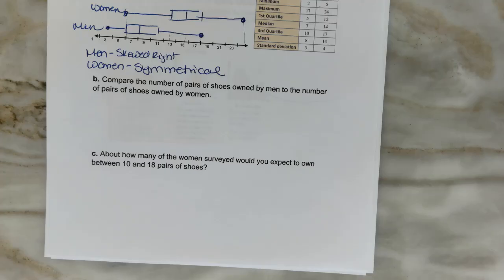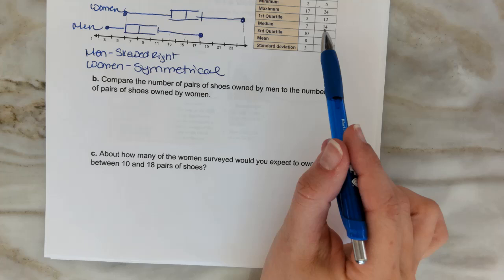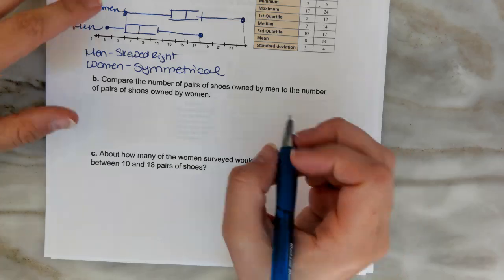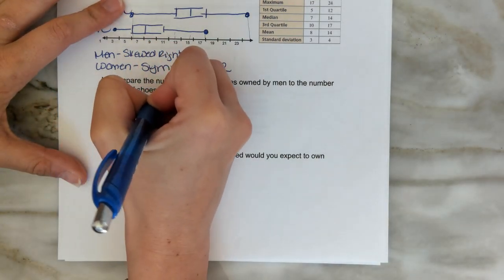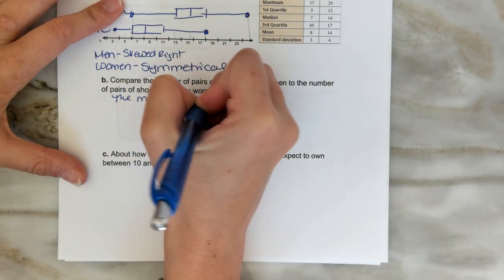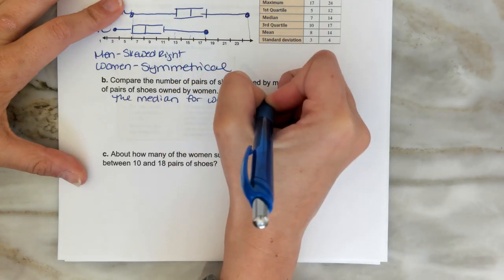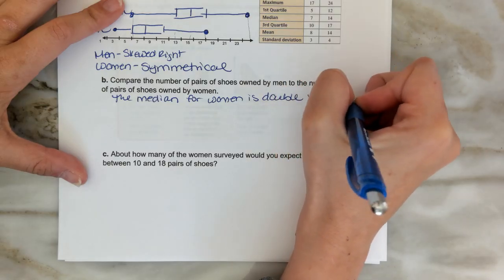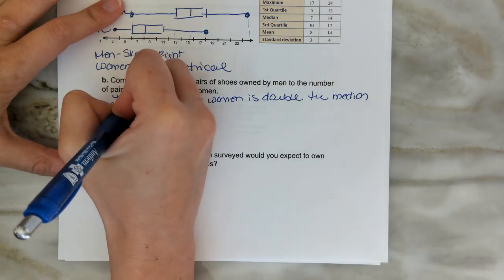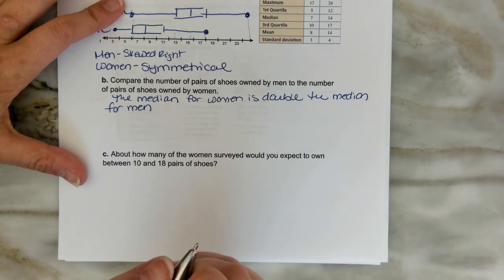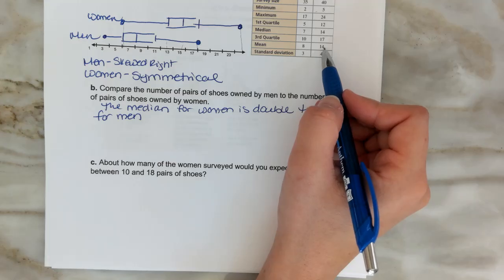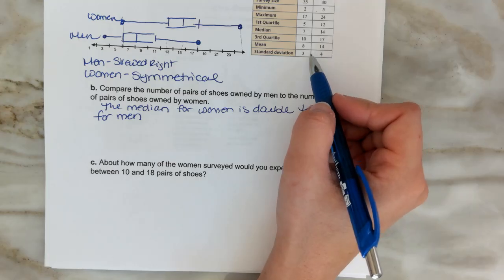In looking at the median, which is a measure of center, we can see that the median for women is double the median for men. Looking at the mean, another measure of center, we can see that the women's is still greater than the men's.